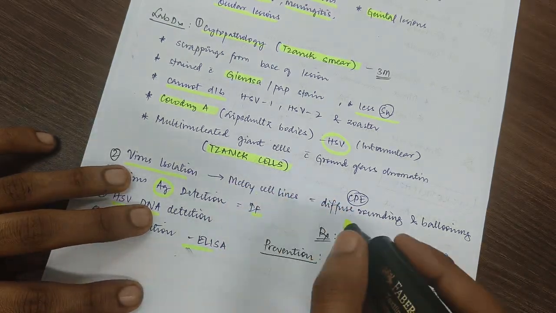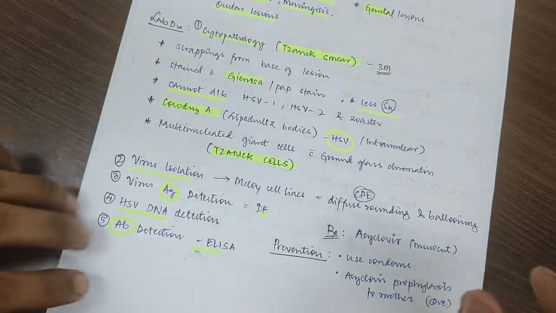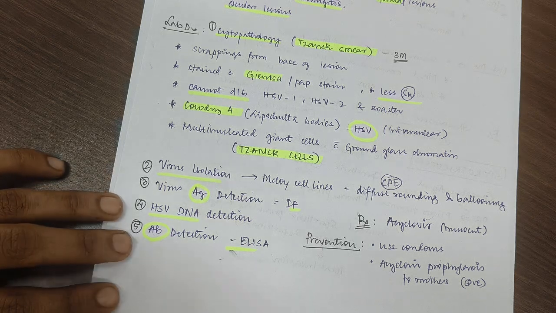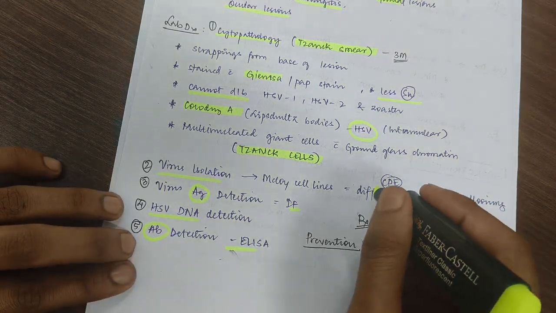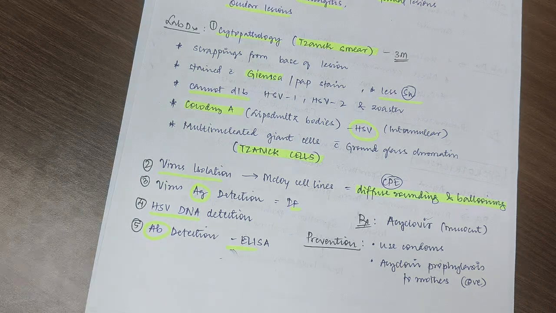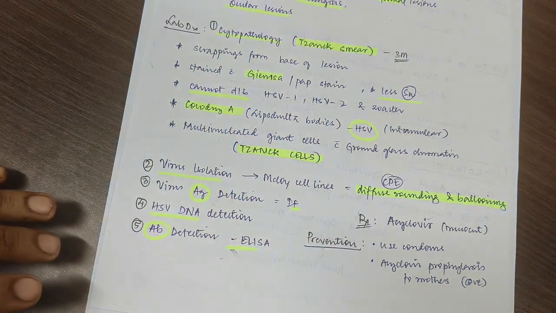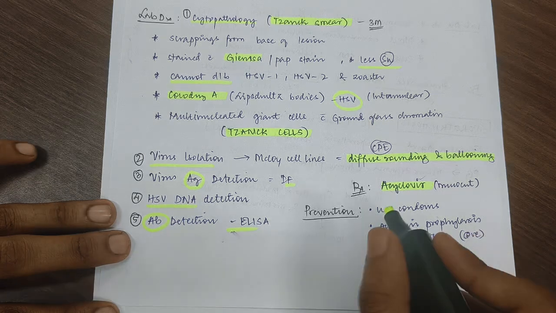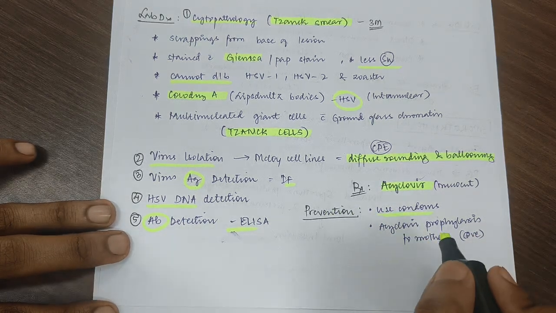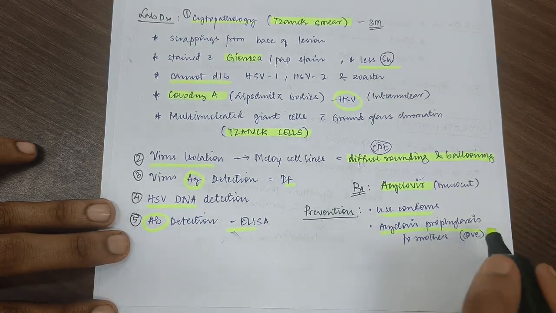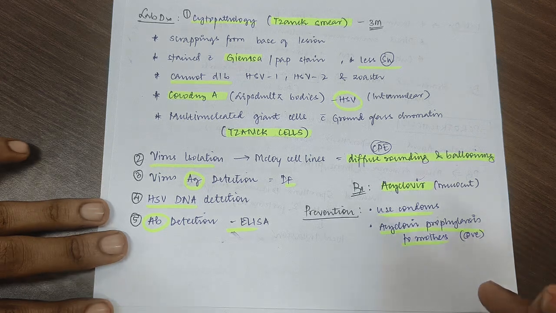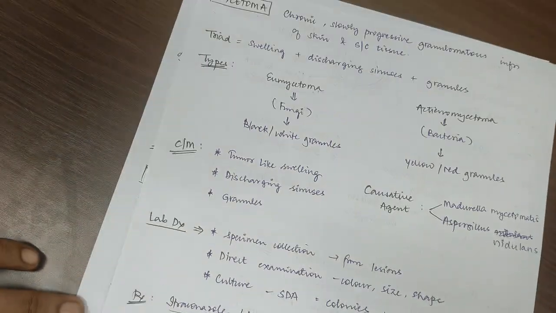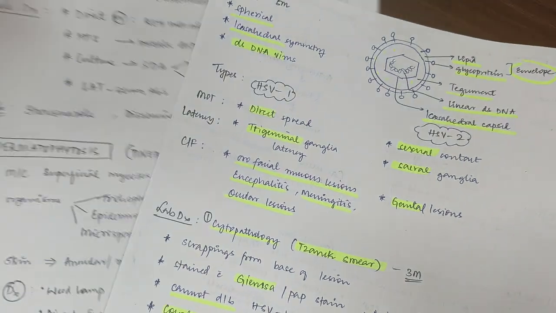So in the cell line, you're going to see the virus isolation. In the general virology, I mentioned the cytopathic effect. What are the cytopathic effects? There are so many cytopathic effects. Here the cytopathic effect seen is diffuse rounding and ballooning. What is the treatment of this particular HSV infection? Acyclovir. Prevention is using condoms to prevent the sexual transmission, and acyclovir prophylaxis to the mothers who are positive for HSV infection to prevent the infection going to the baby. This is what you are going to do.